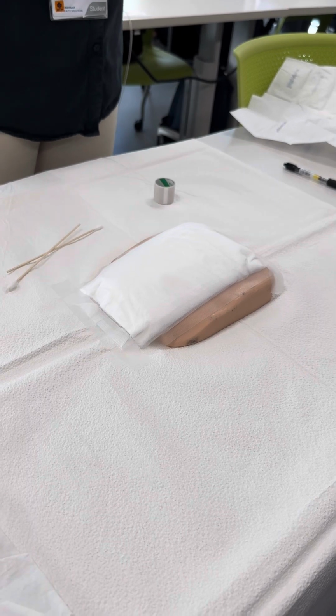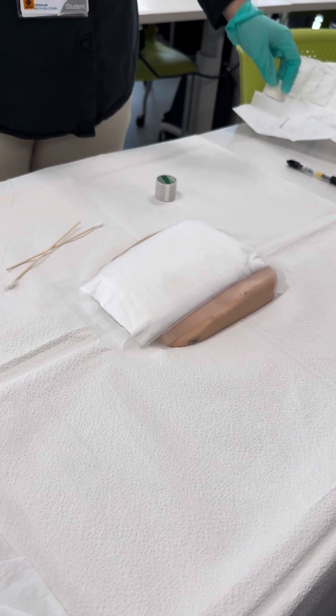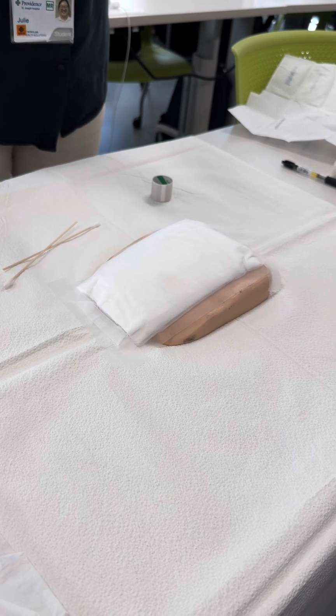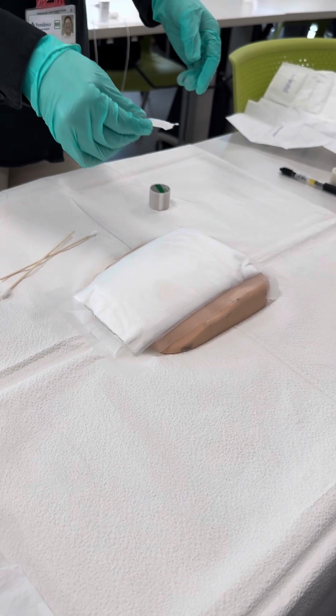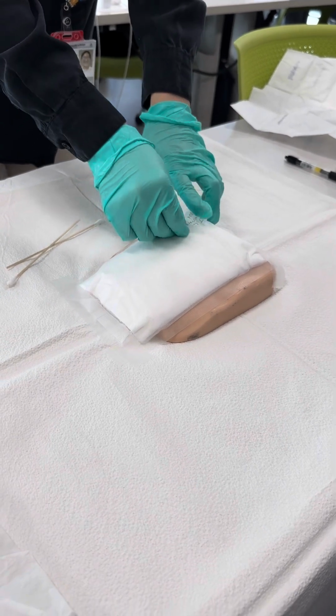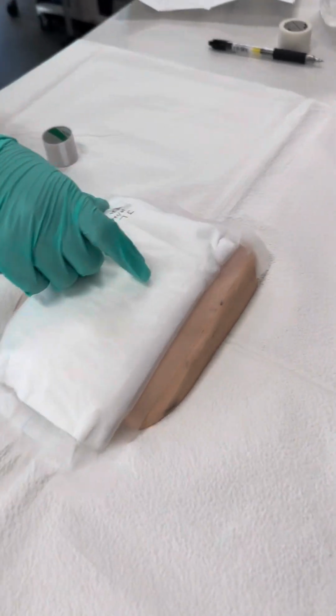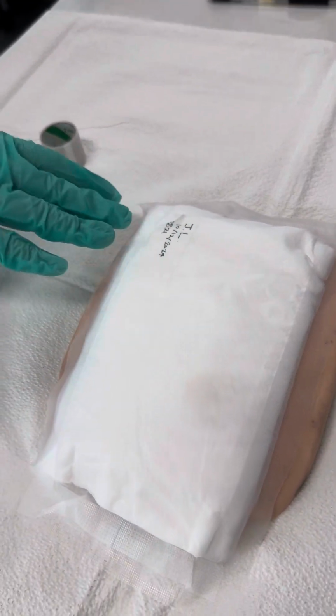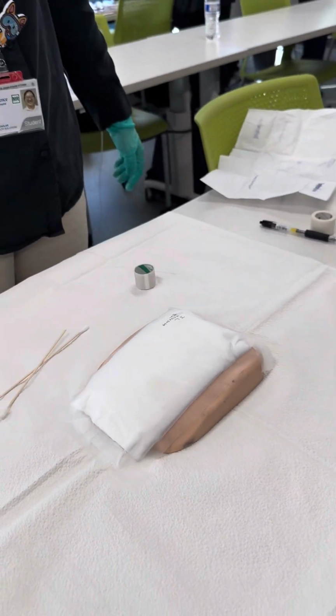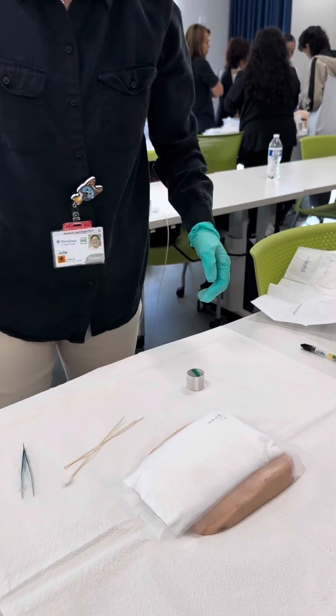I feel like the stress comes with preparing everything, and then making sure you're being sterile, and wondering if you covered all your bases and stuff. Yay! I guess that's it.